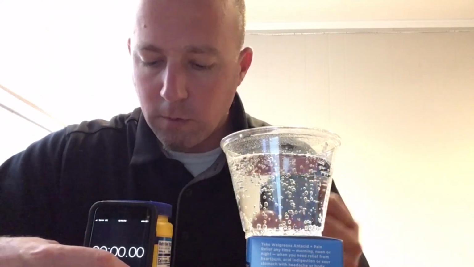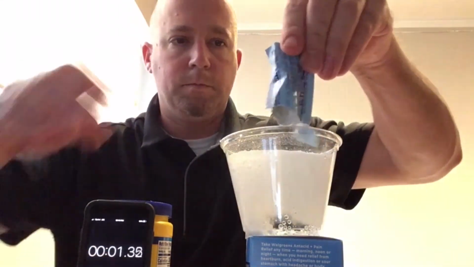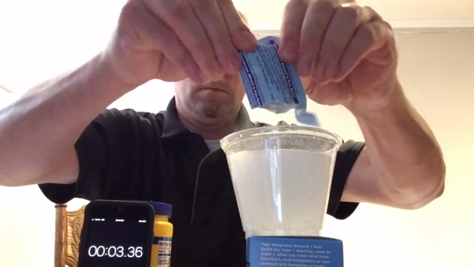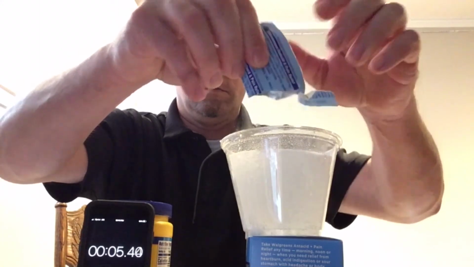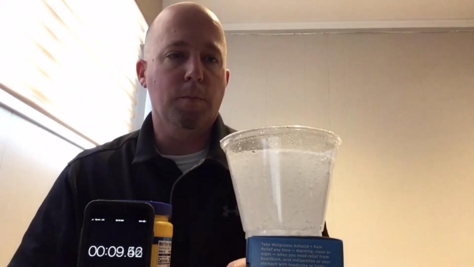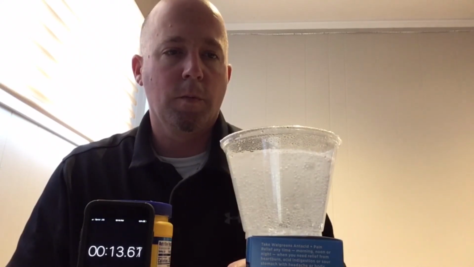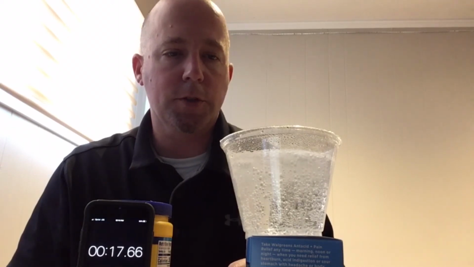Okay, that's pretty good. So now I'm going to get my timer ready for the ground up tablet. And go. So now the water has an even better opportunity to get to those pieces because they're so small. There's a couple pieces I didn't grind up completely and they're just about finished.